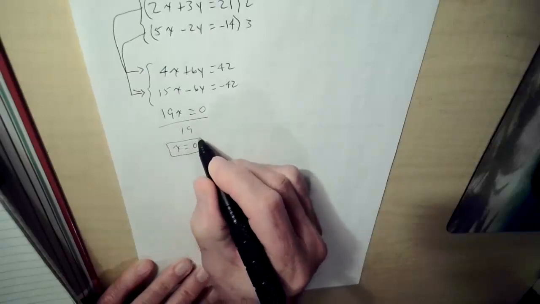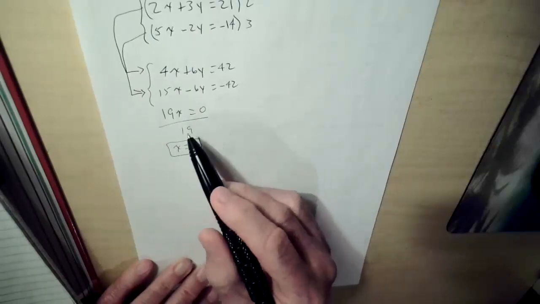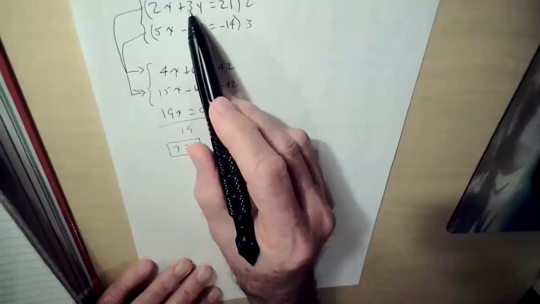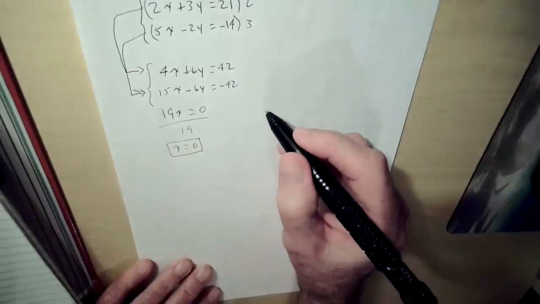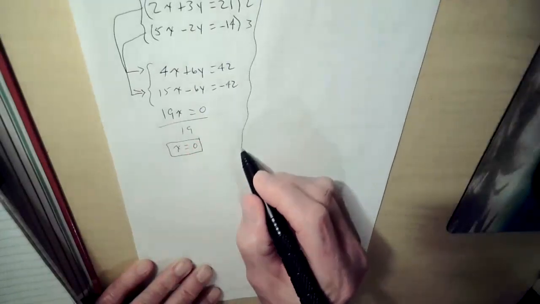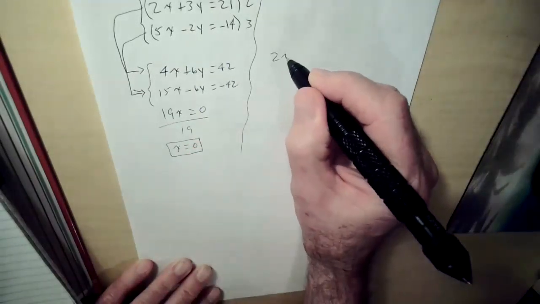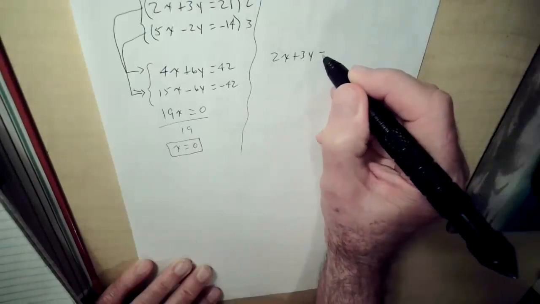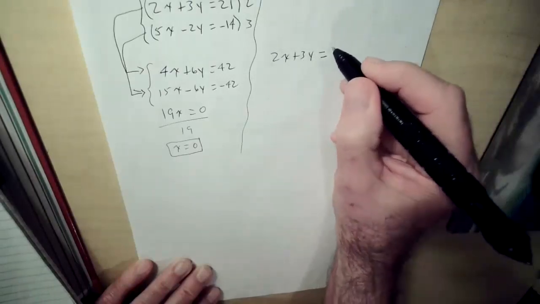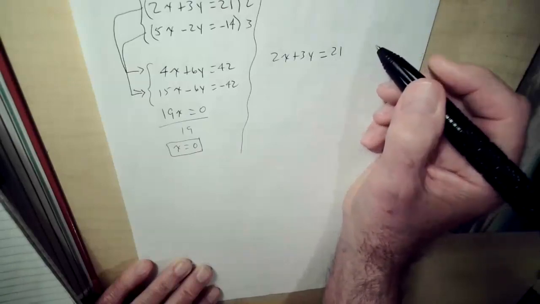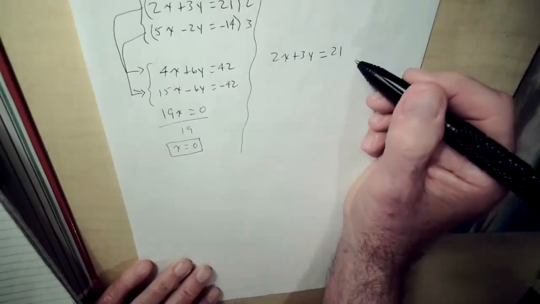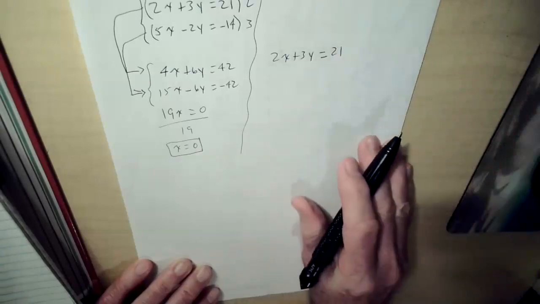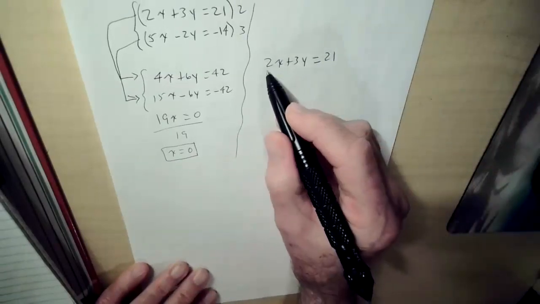We divide by 19, and x is 0. We're going to plug this 0 into, let's take the top one. And again, it doesn't make any difference. We have 2x plus 3y equals 21.